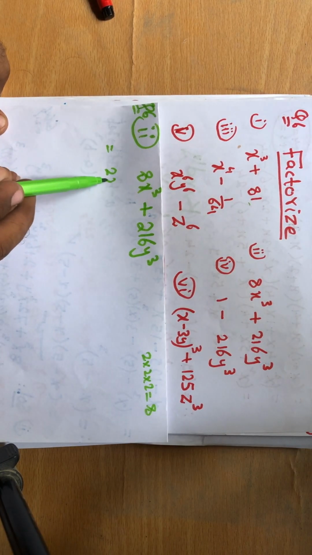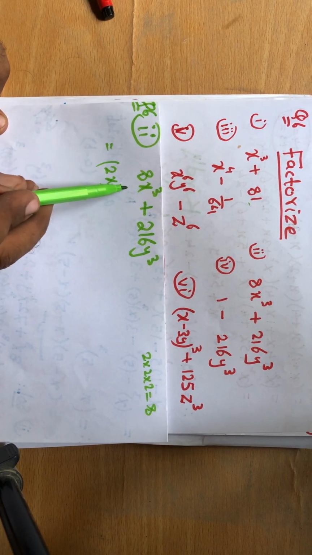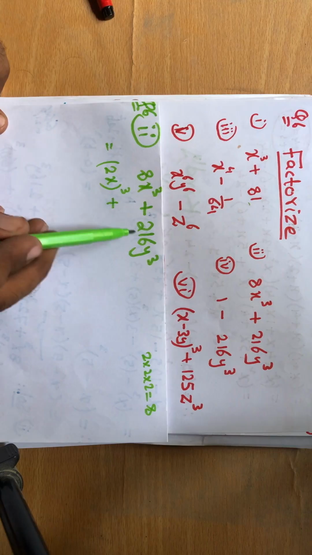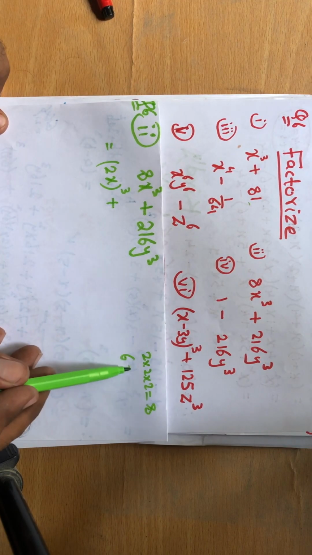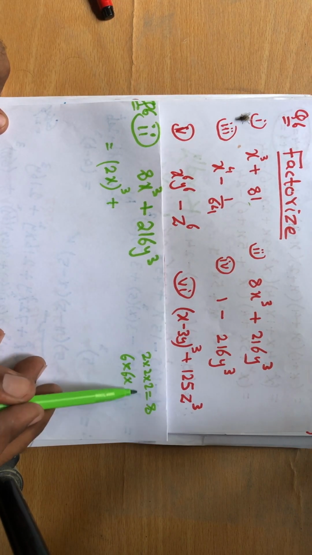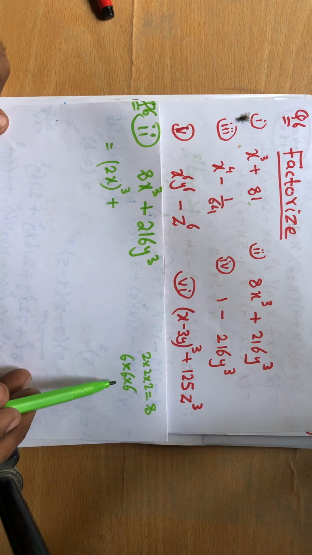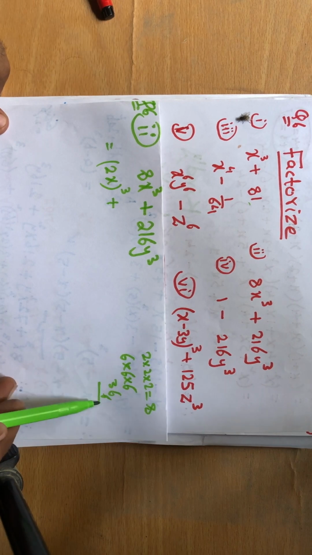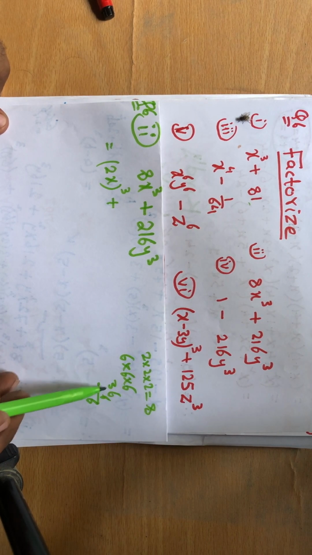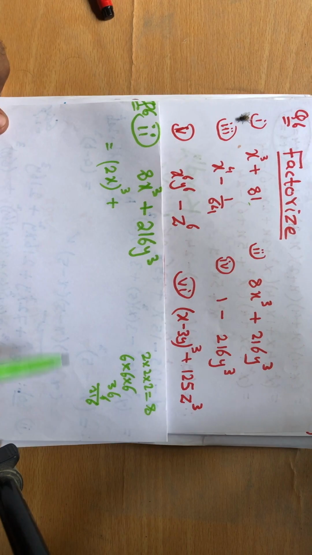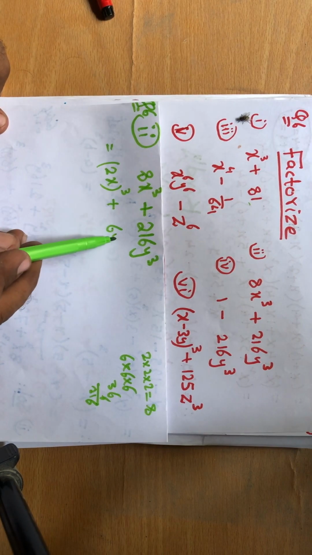So we can write in place of 8x cube, 2x power 3. Same way 216 is the cube of 6, 6 multiplied by 6 multiplied by 6, it means multiplying 6 thrice, 216 comes. So in place of 216y cube we can write 6y cube.